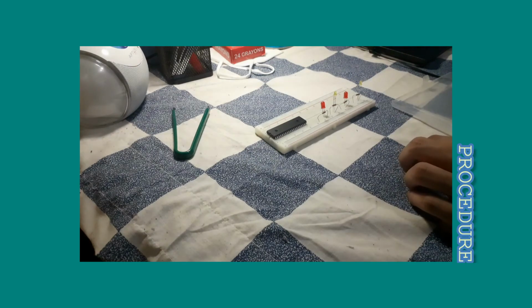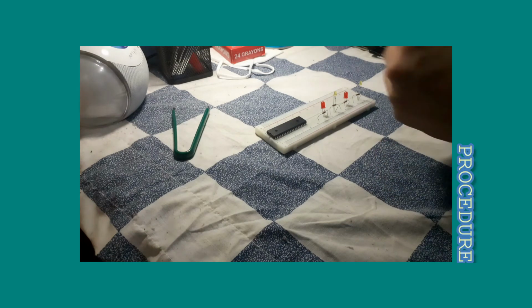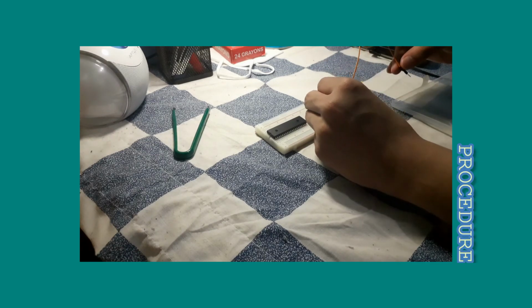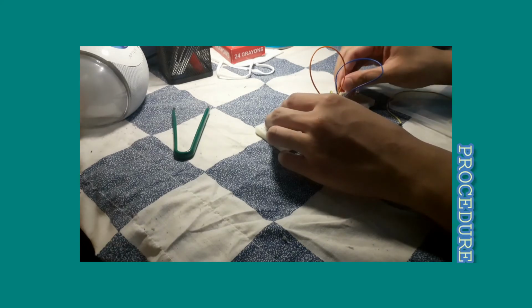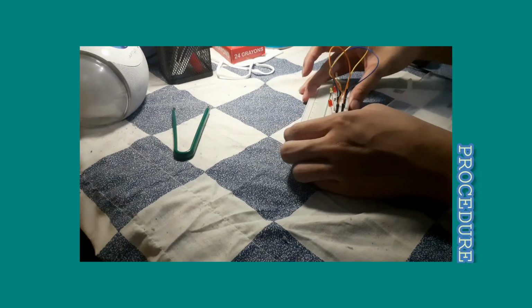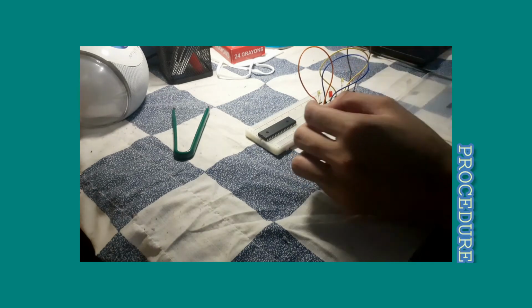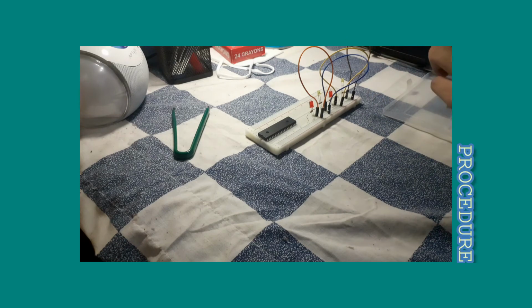And then build your circuit. First, let's connect all these outputs to the ground. And then connect them to their respective output pins.